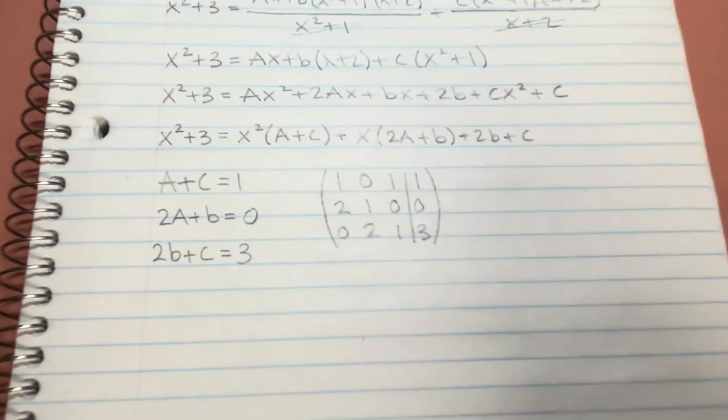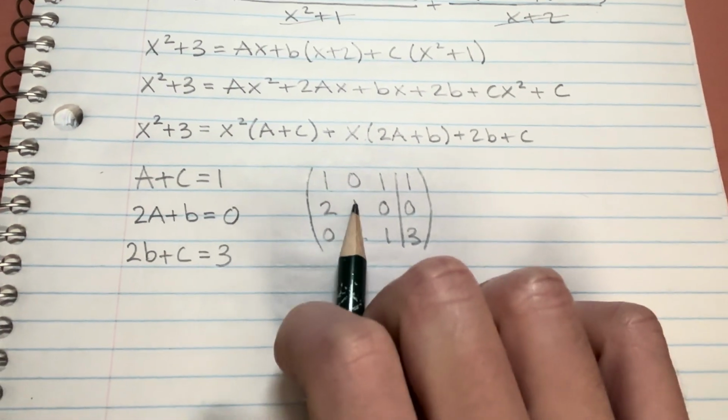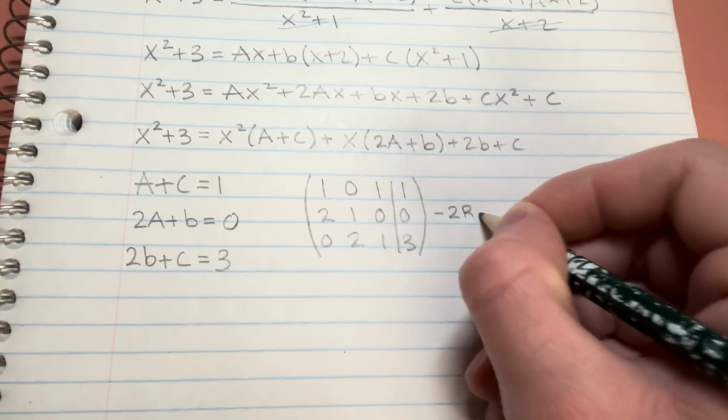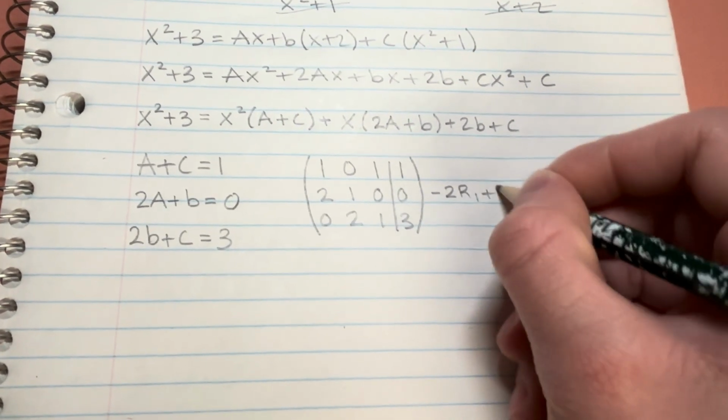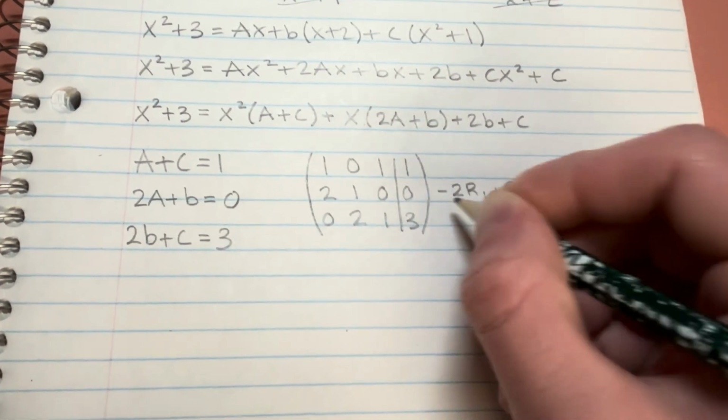So when solving this matrix for RREF form, first, what we're going to want to do is negative 2 times row 1 plus row 2 to row 2.